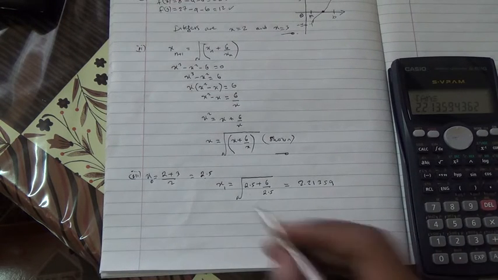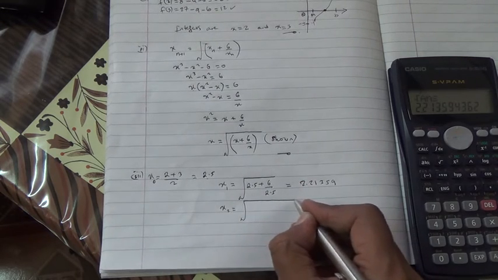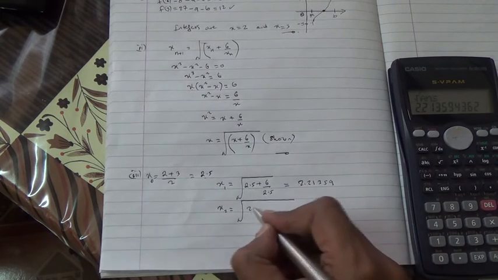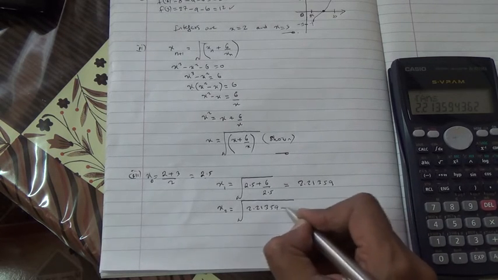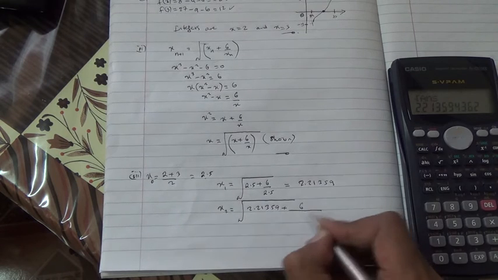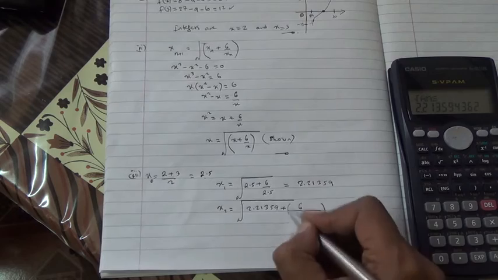Now the second value, x sub 2, is going to be the square root of 2.21359 plus 6 divided by 2.21359.